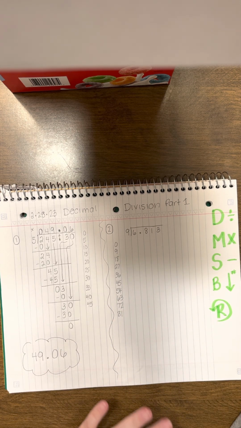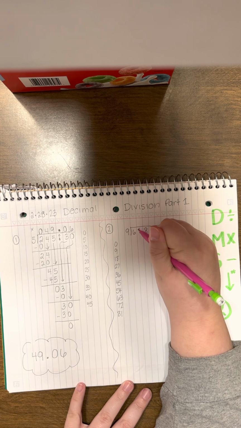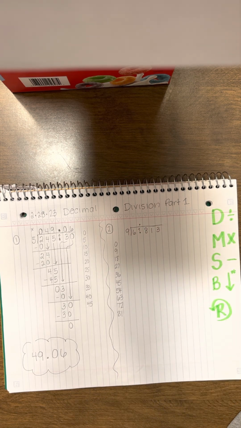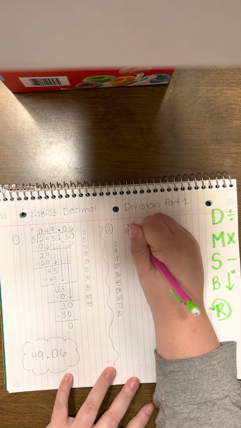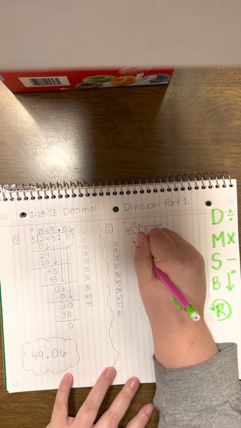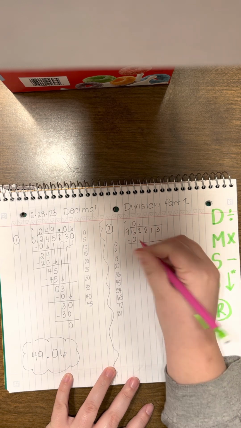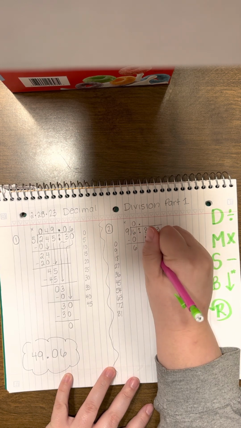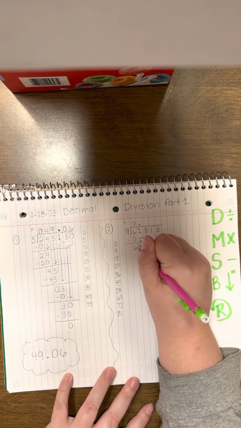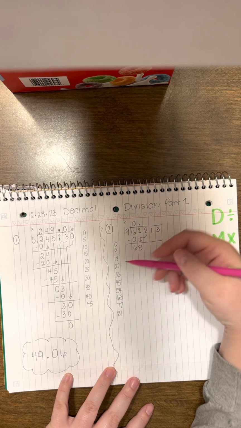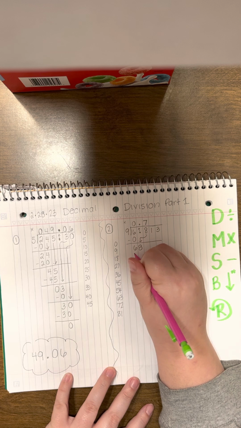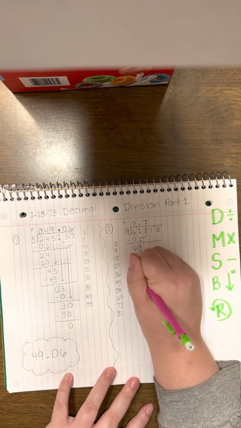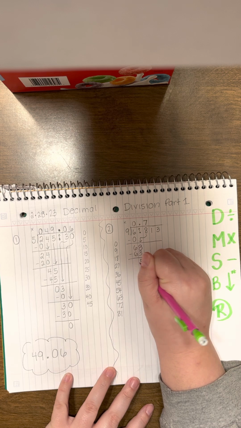All right, now decimals in my house, I raise it to the roof. And now I could divide. Divide, multiply, subtract, bring down. So 9 divides into 6 0 times. 0 times 9 is 0. I subtract, and I'm left with 6. I'm going to bring down my next number, which is 8. 68. So that would be 7 times 9. 7 times 9 is 63. I subtract, I'm left with 5.